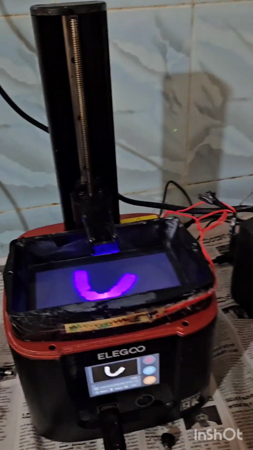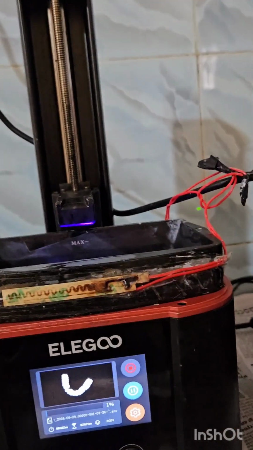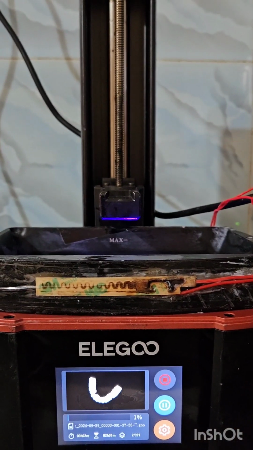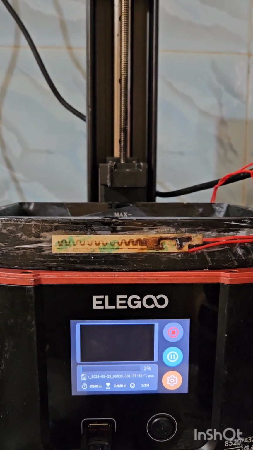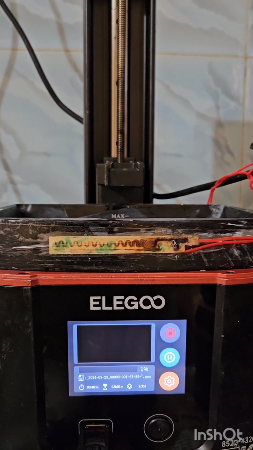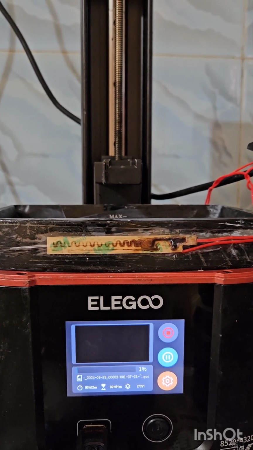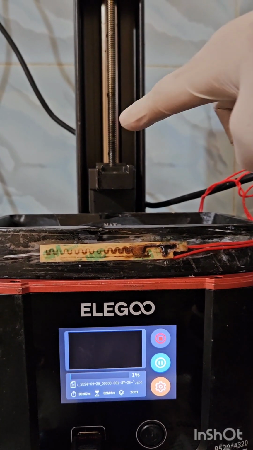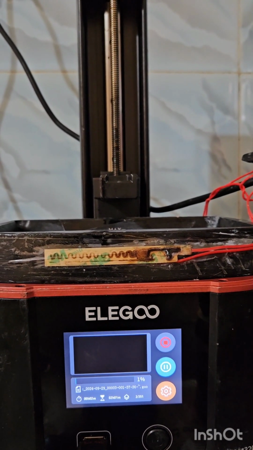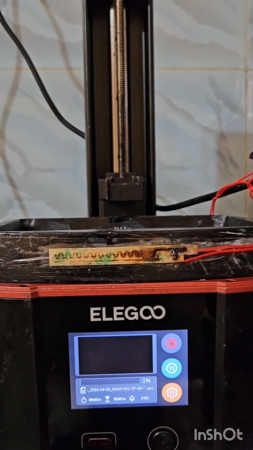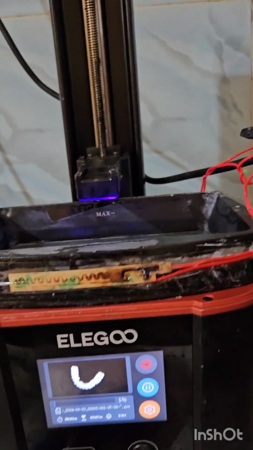After that, you can observe the movement of this platform after the second layer. See, this is moving up and coming down again. Then the third layer.